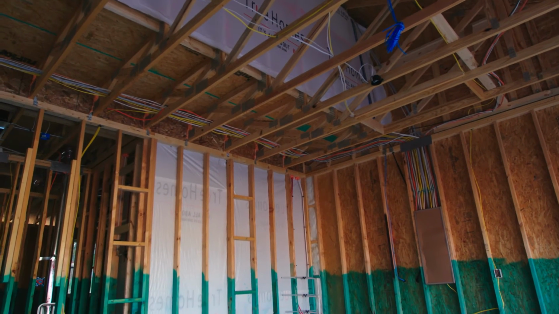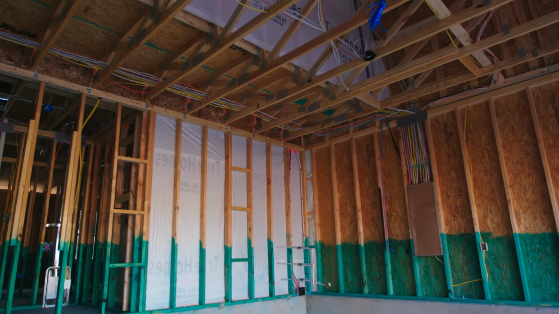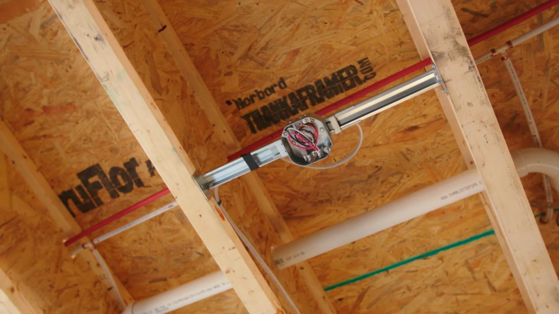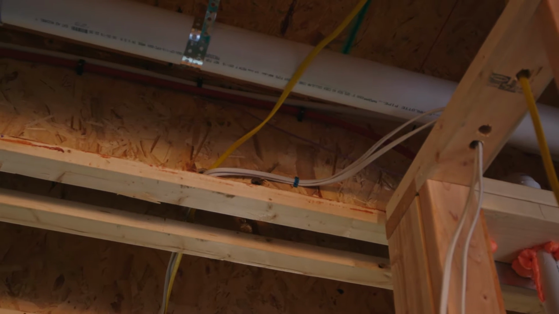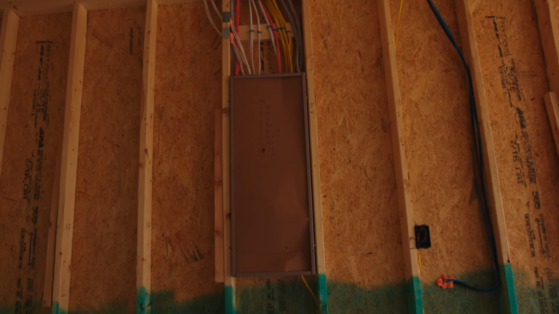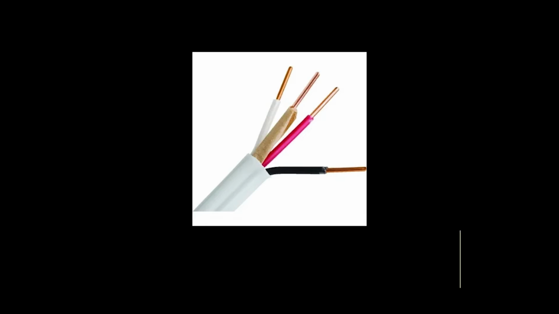First off, let's discuss the different types of wire available. We will only cover the most common wire material used across the United States for single-family home construction. This is not an extensive list, and other materials may be available depending on your location. Commonly used wire material in homes are Romex Cable.